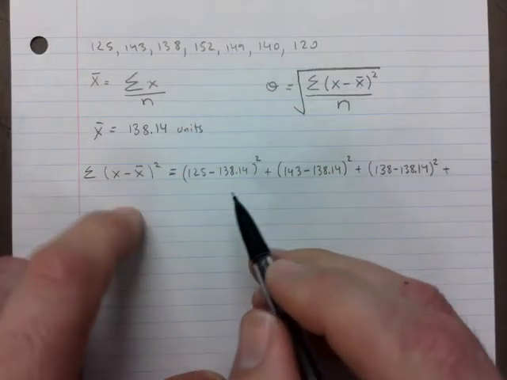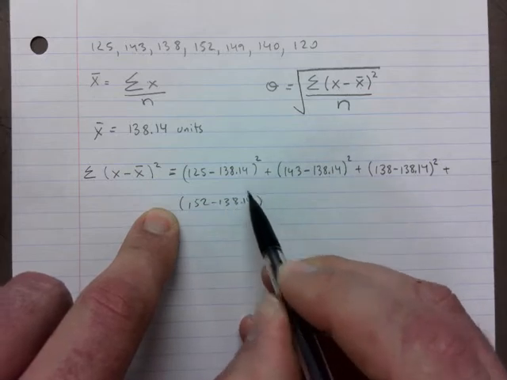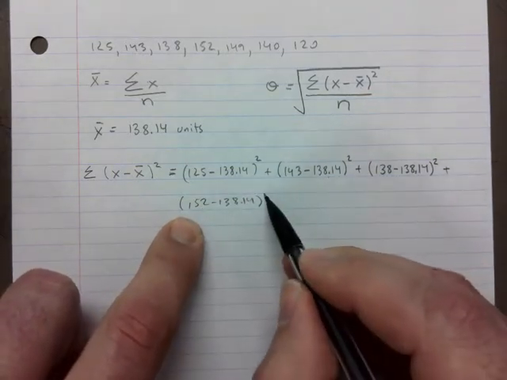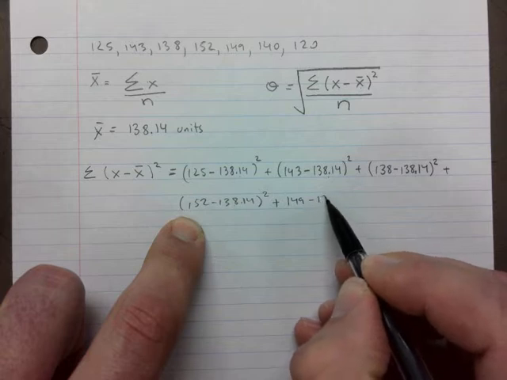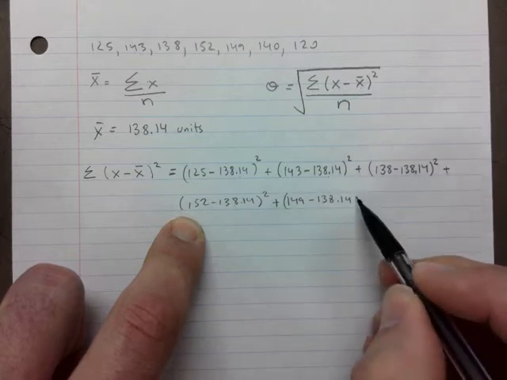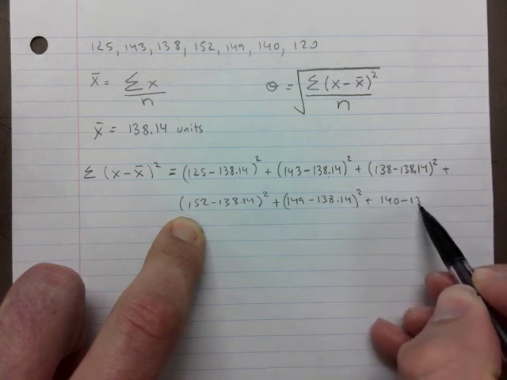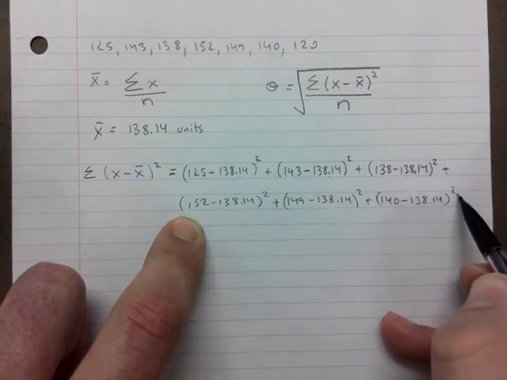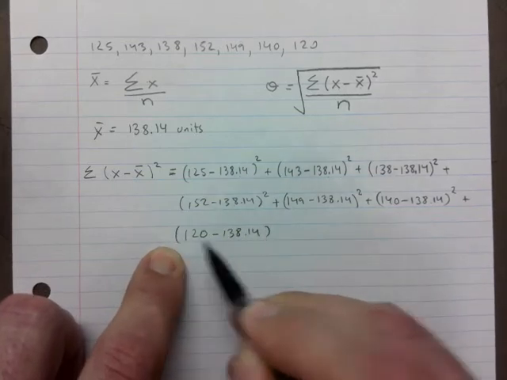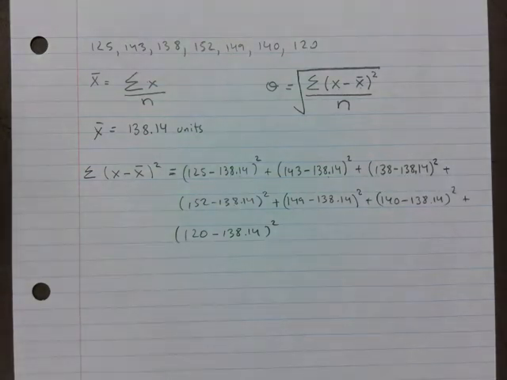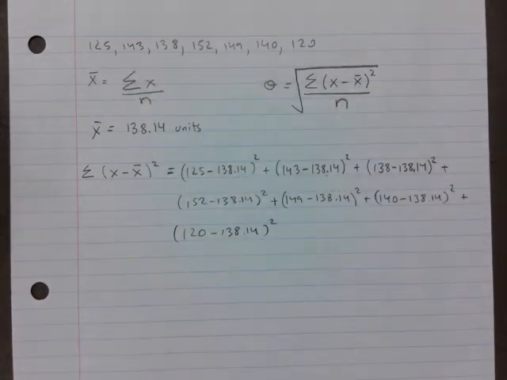Plus, I will continue here. And so I take 152 minus 138.14. So as you see, the average is being subtracted from every single value in that set, then squared. Next is 149 minus 138.14. Square that. And 140 minus 138.14. Square that. Plus the last value is 120 minus 138.14. Square that. Okay. So there should be 7 brackets, right? 1, 2, 3, 4, 5, 6, 7. So you've done that for all the numbers there.